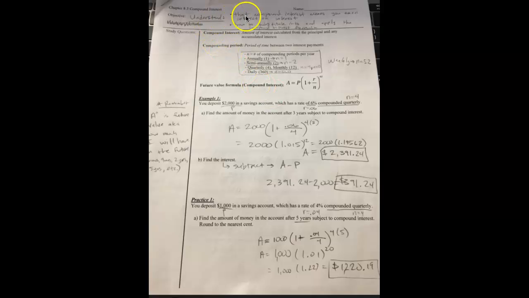Right here it says, understand that compound interest means you earn interest on your interest. Makes sense, right? Compounding the interest. You earn interest on interest. And understand how to substitute into and apply the compound interest formula. So, two main understandings, right? How to use the formula, what each input, what each variable is.